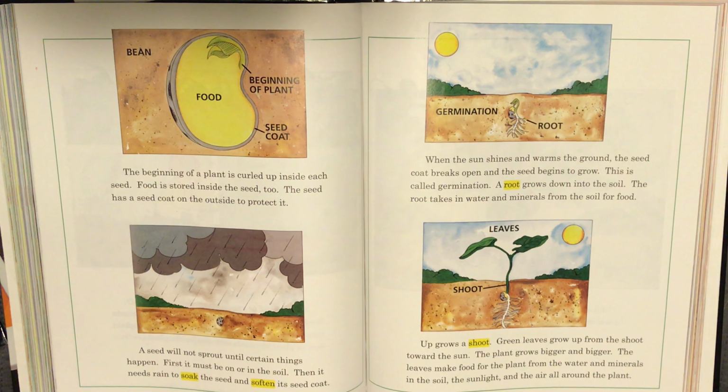When the sun shines and warms the ground, the seed coat breaks open and the seed begins to grow. This is called germination. A root grows down into the soil. The root takes in water and minerals from the soil for food.